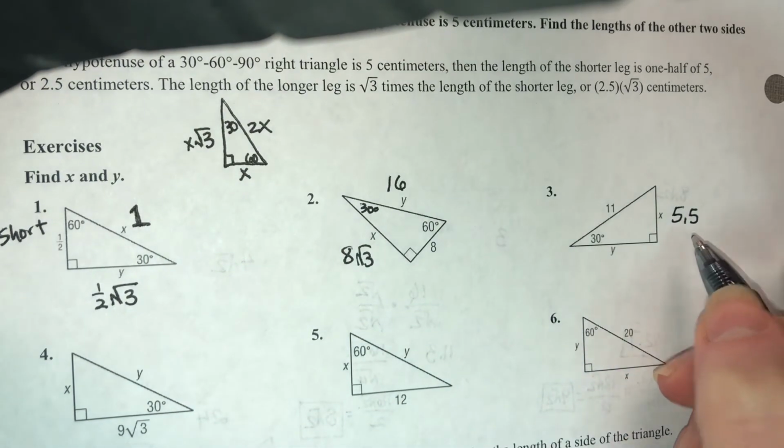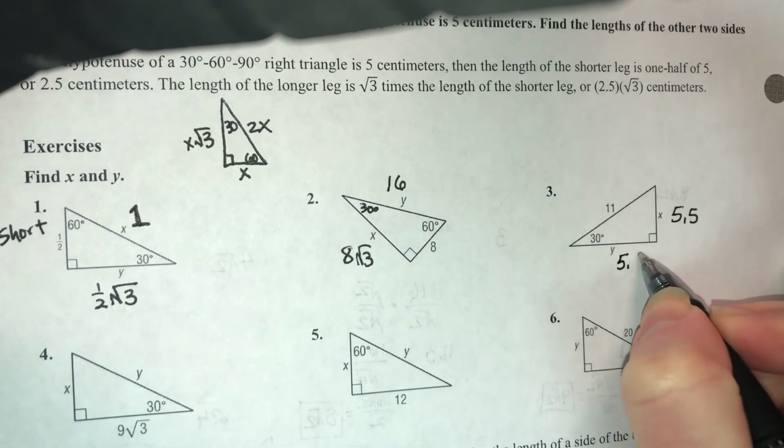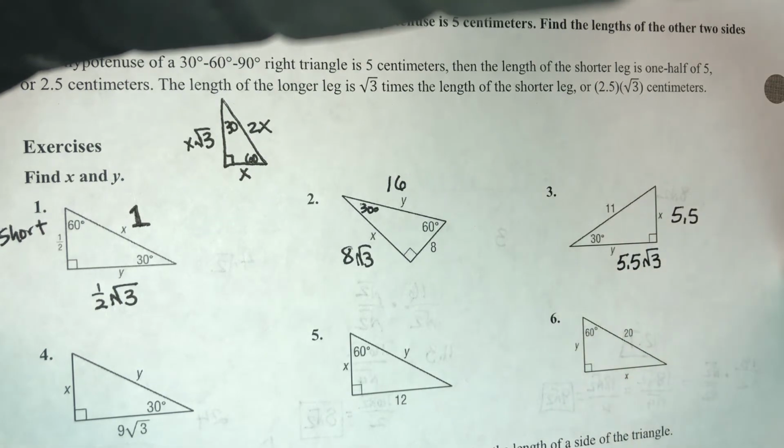I'm going to take the short leg and still multiply it by the square root of 3 to get the long leg.